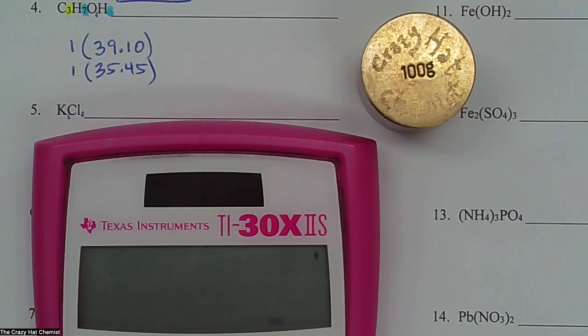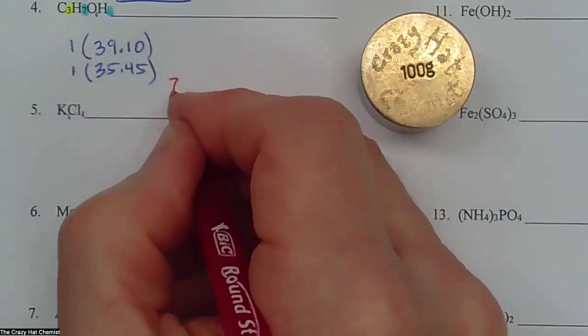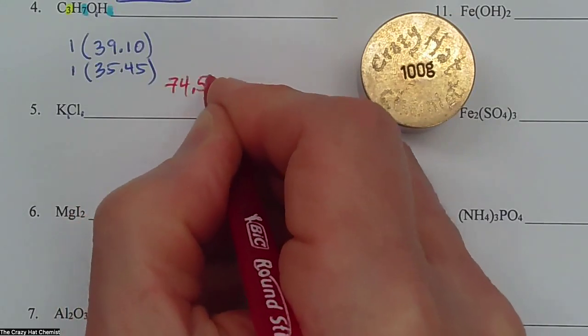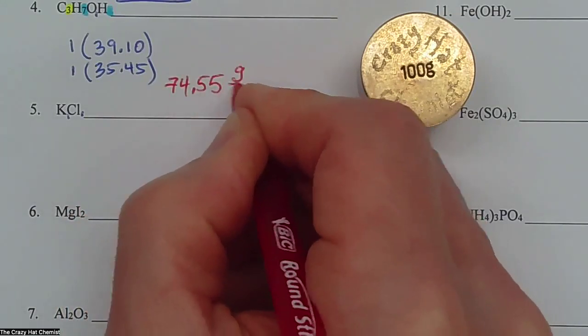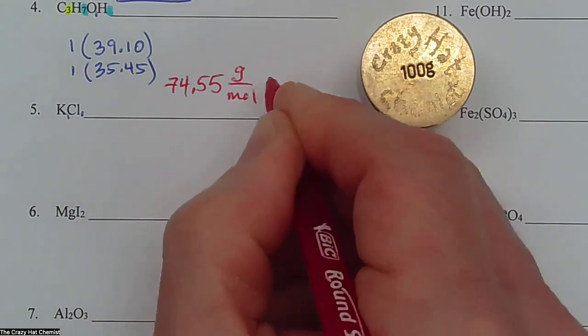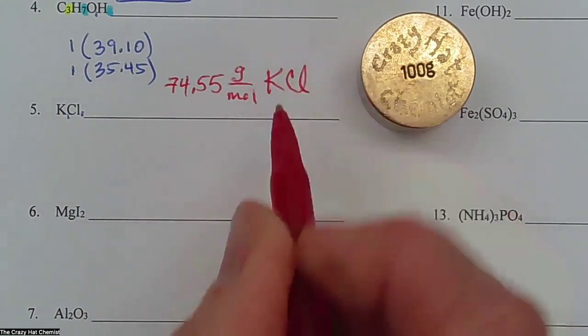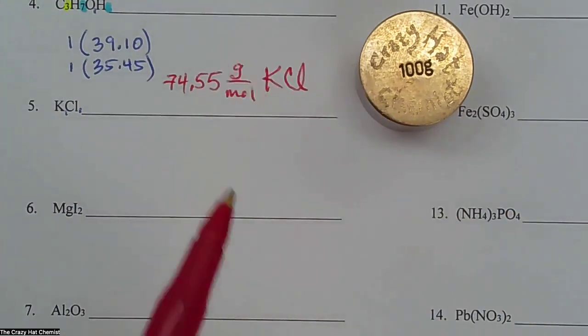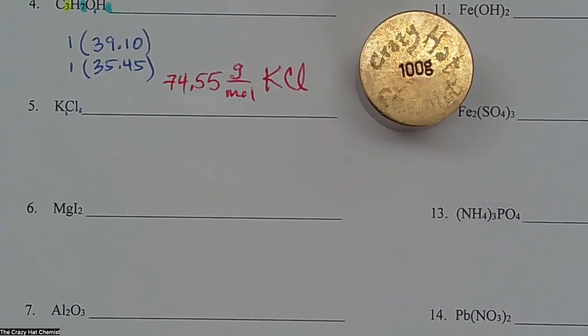For potassium chloride, that's 1 times 39.10 plus 1 times 35.45 equals, we got 74.55. The units are grams per mole, and the formula is KCl. Again, number, units, formula. Perfect.